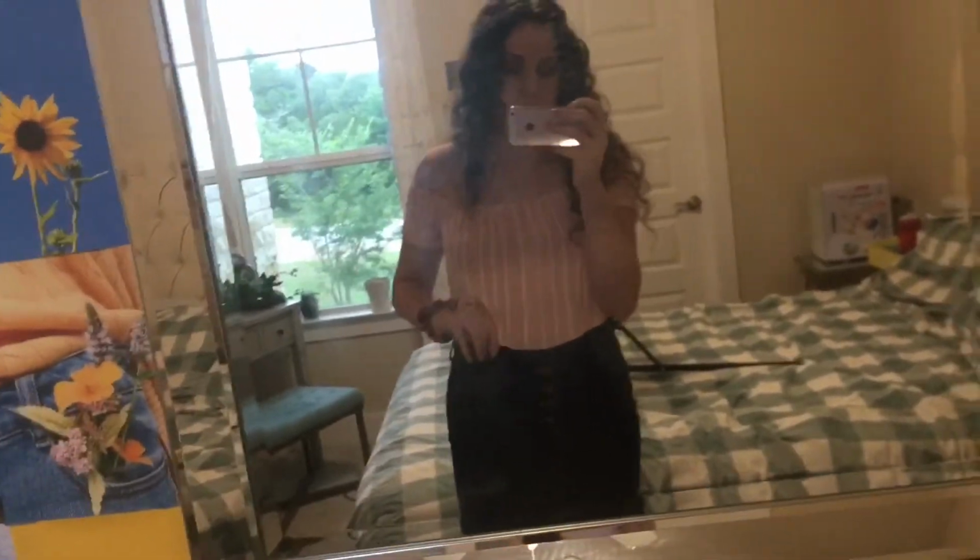I'm going to change outfits just to make it different, because I like having a variety. So I'm going to change for that right now. Okay, here's the outfit for this video. It is a pink off-the-shoulder top from Forever 21 and a denim skirt, also from Forever 21, and a little scrunchie from Francesca's. So I'm going to film that right now.